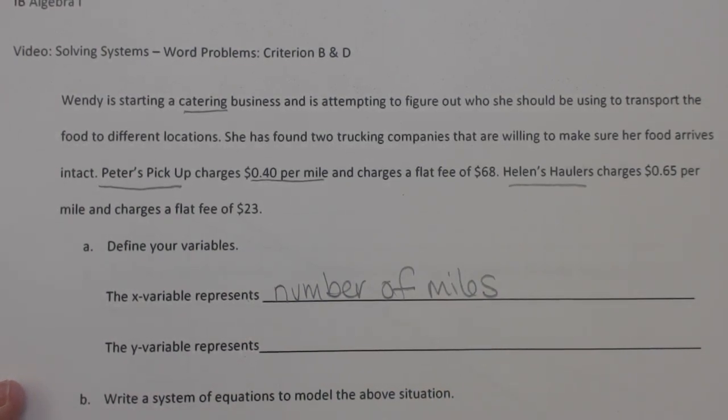Now the y variable, we are going to be talking about what each company charges. So we input the number of miles and what we're going to get out is the total cost, and that's going to be in dollars.